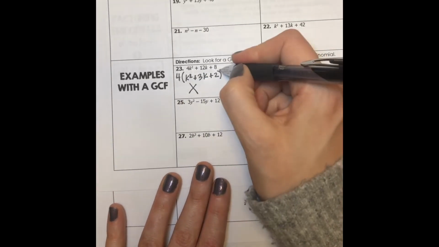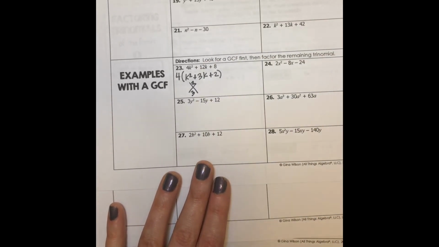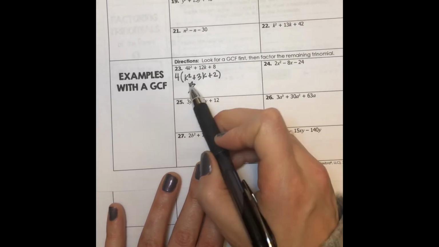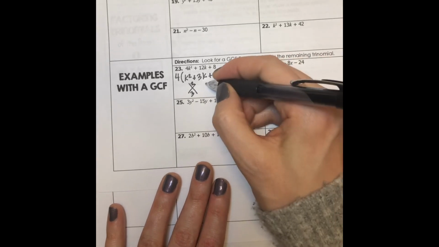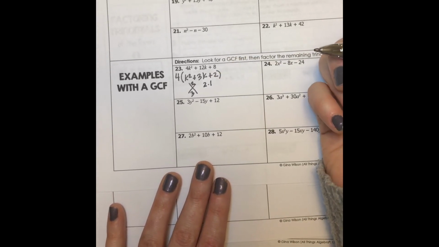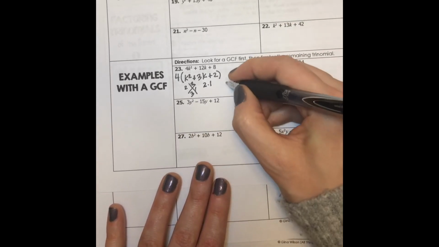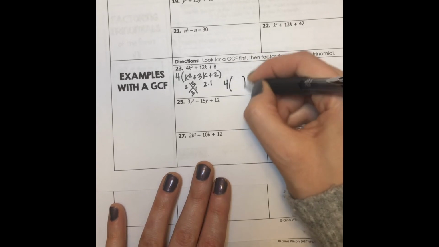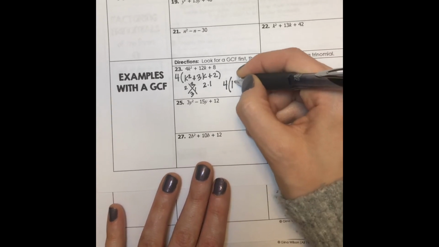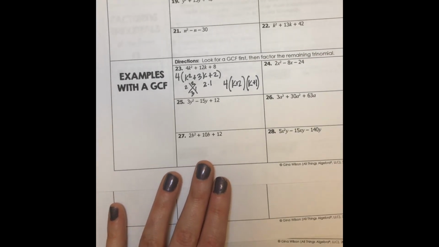And I'm just going to use the same pen now at this point. So I've got the 3 and the 2. I have to think about, okay, how can I make 2 using multiplication? Well, that's the only way. And do their sum actually equal 3 as well? Yes. So you end up with 4 times k plus 2 times k plus 1.